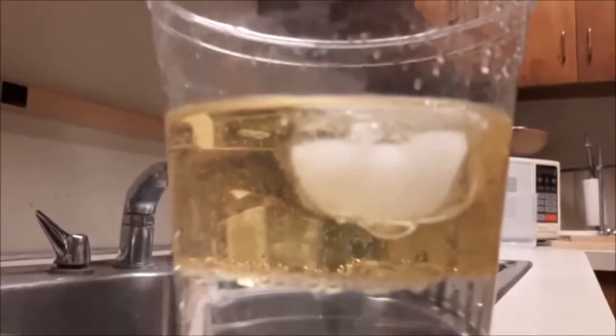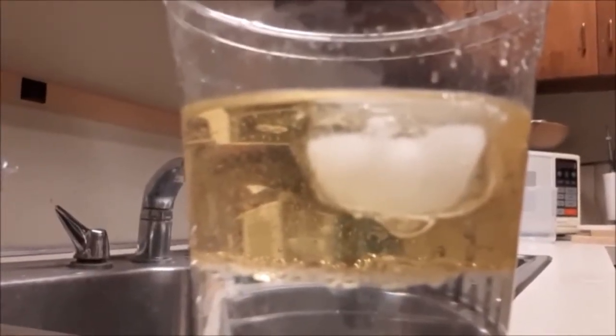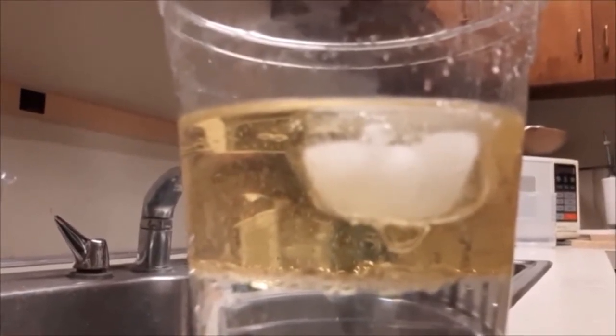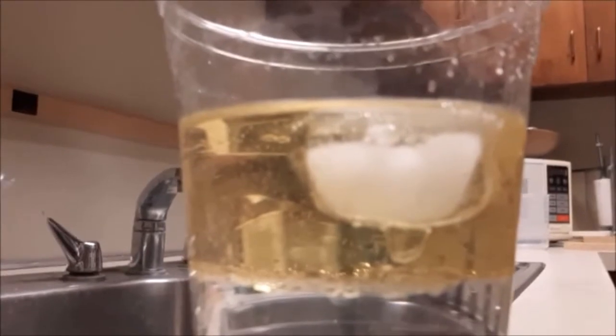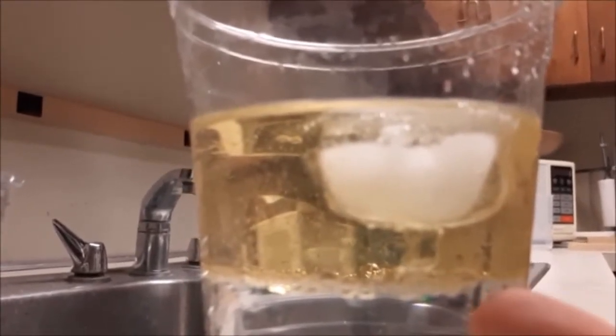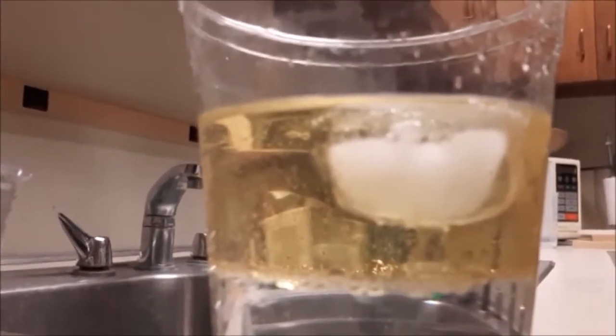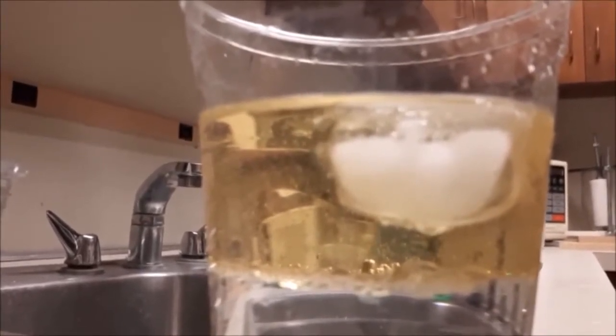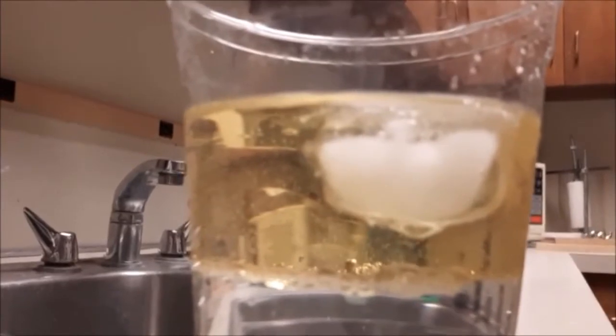Alright, so it's been maybe about a minute or so since we last checked in on this, and you can see what's starting to happen is our ice cube is starting to melt, and at the bottom of it we've got this little drop or bubble coming down, right? So that's the water from the ice. As that ice cube melts, the liquid water has a density of 1, just like the regular liquid water at the bottom.